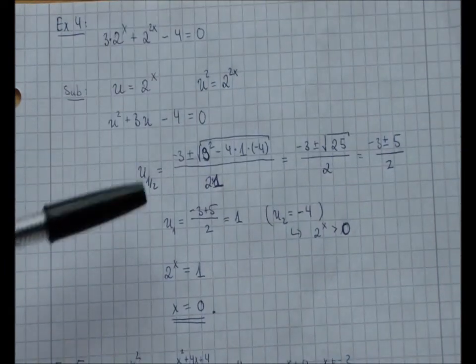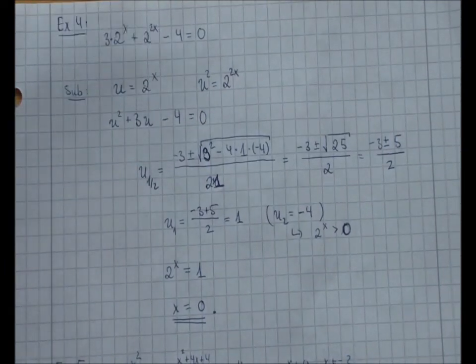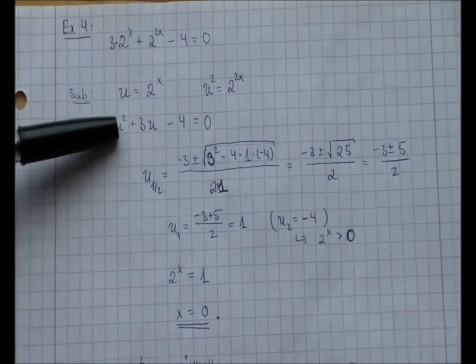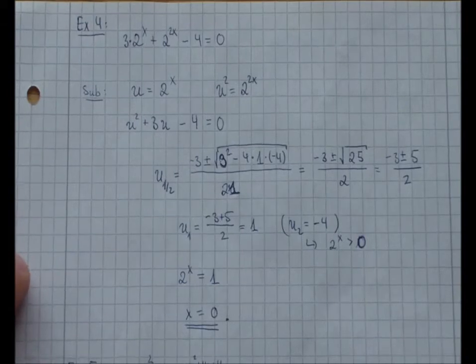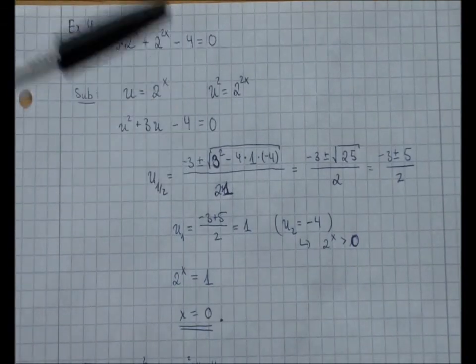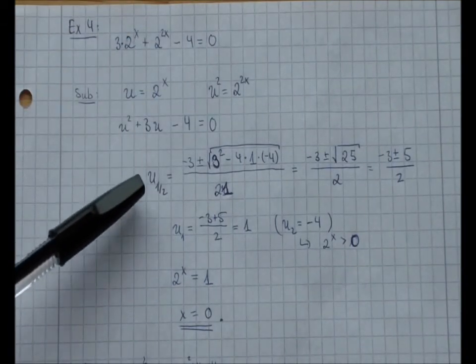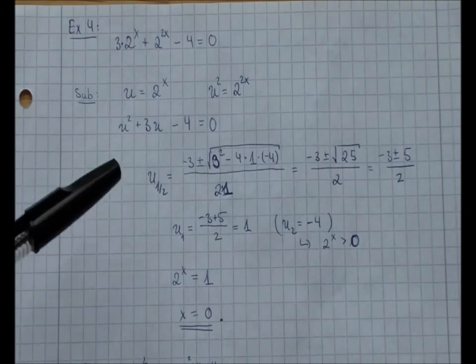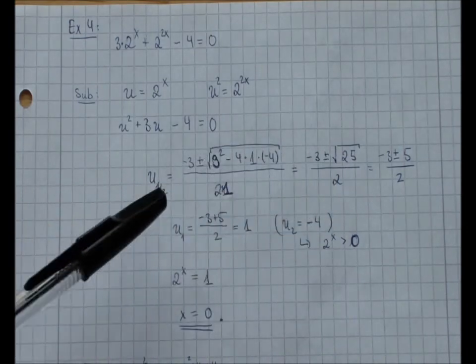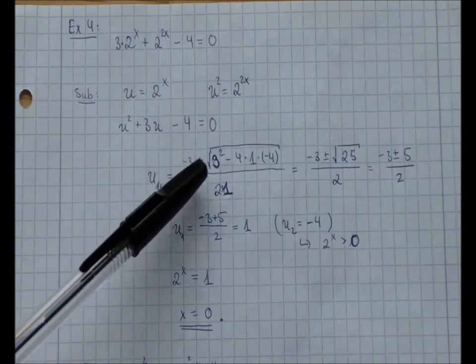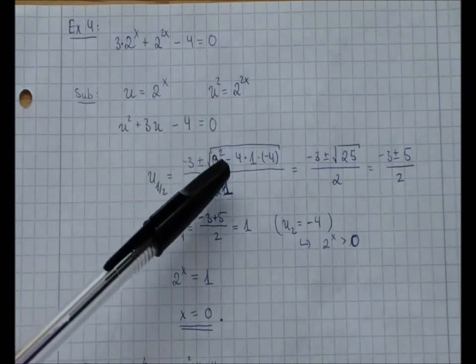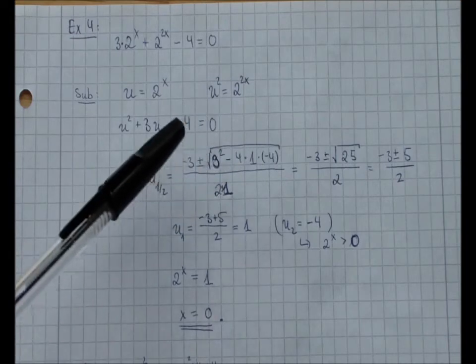Now enter them, and I rearranged them already. So 2 to the x squared is u squared, plus 3 times u minus 4, and you get this equal to 0. And now you have u1,2 just using the general solution. I won't read that out, it's just minus 3. Okay, I will read it out. Minus 3 plus minus the square root of 3 squared minus 4 times a times c.